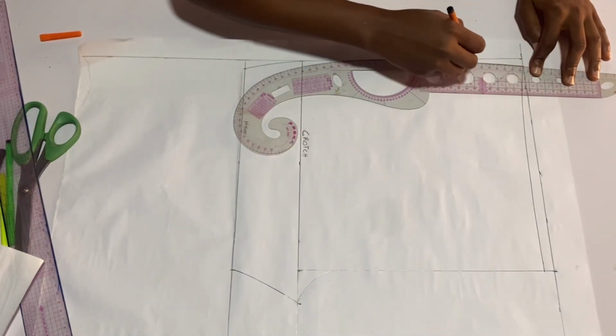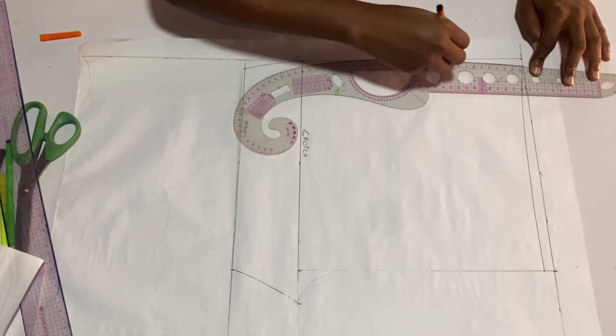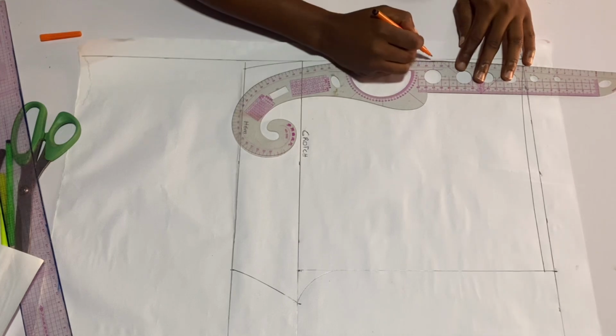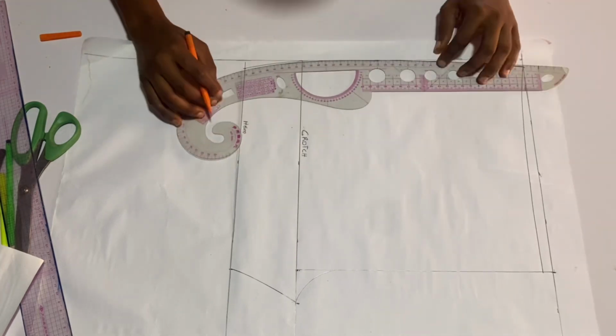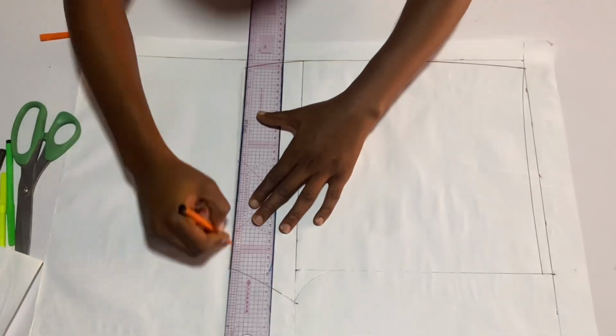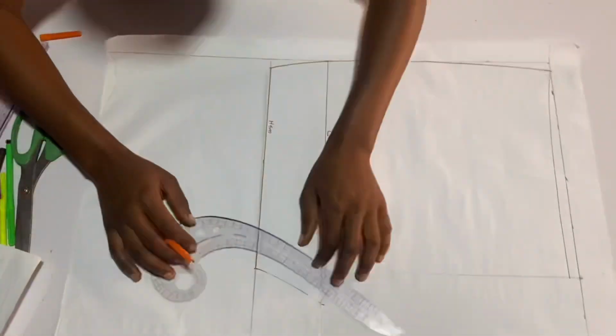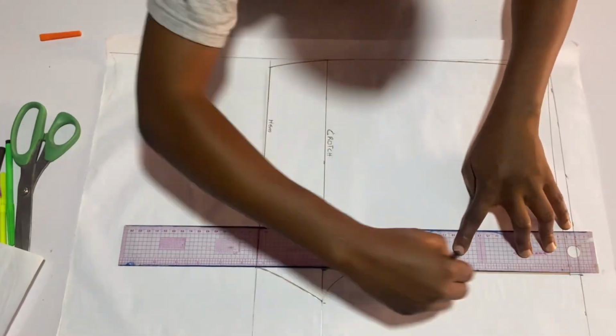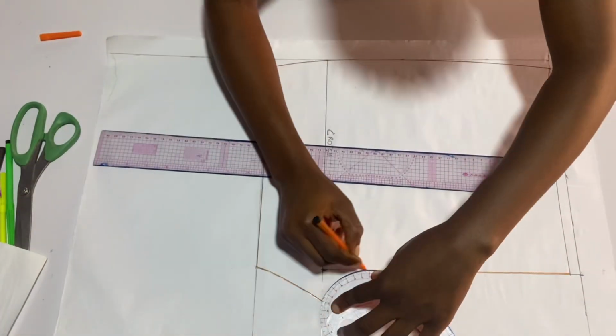So guys, the next thing I'm going to do now is to use my colored marker to trace out all my measurements so they can be very visible. You can see that this is very easy to do if you follow the steps. So guys, we are basically done with the front pattern.